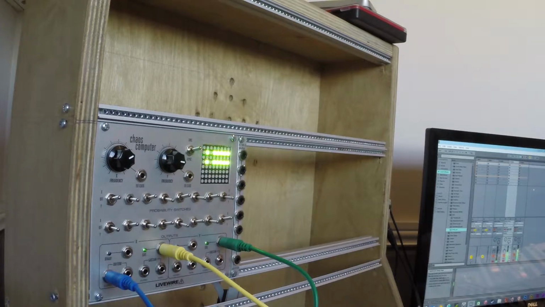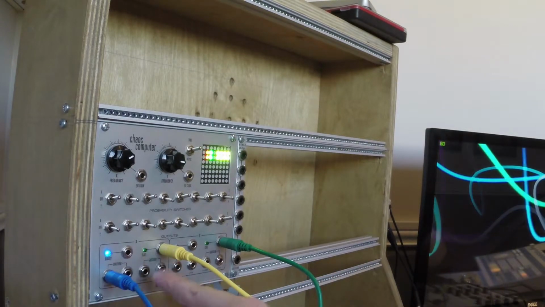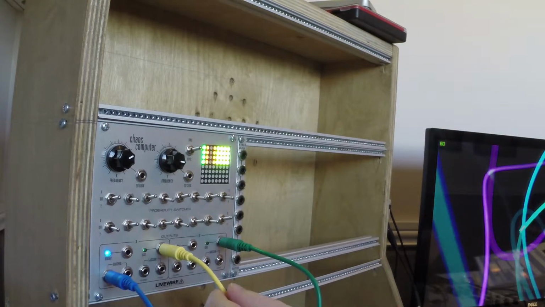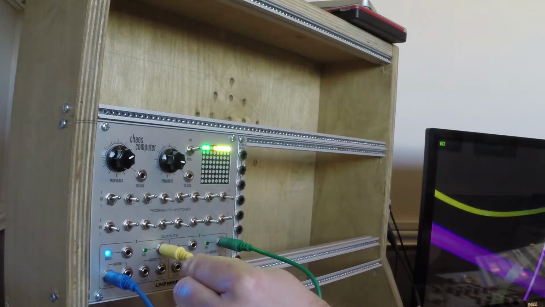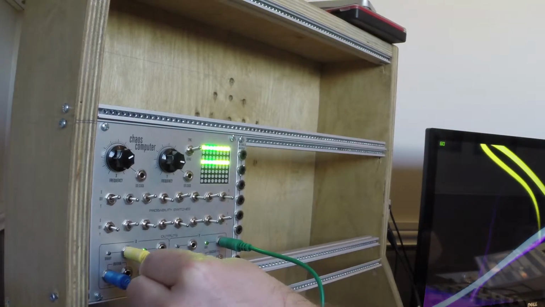There we go. So that's the Y-axis. Now, the unit also has these binary outputs, so I'll show you what those do. This is the x-axis. We're going to take that out and put it into the binary output.